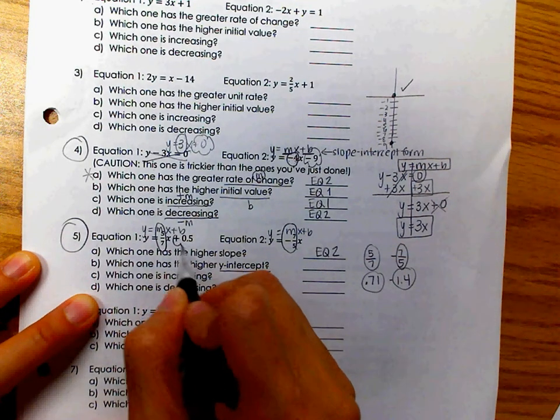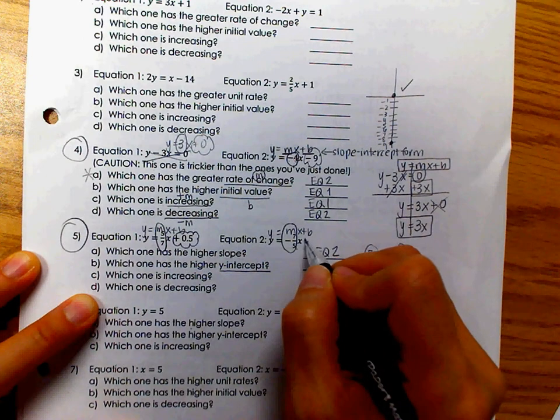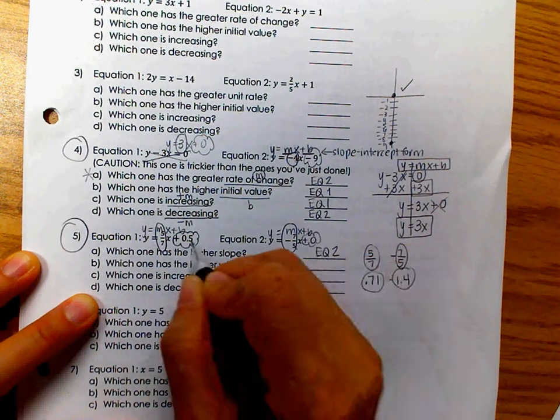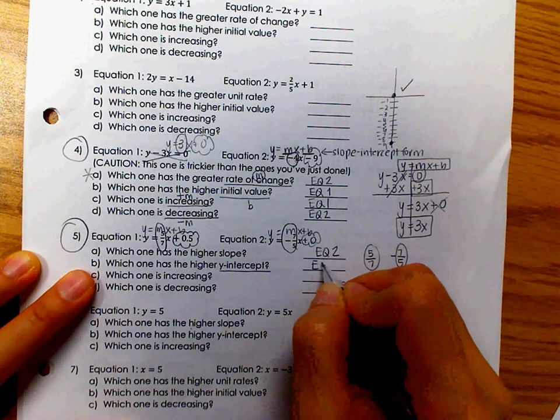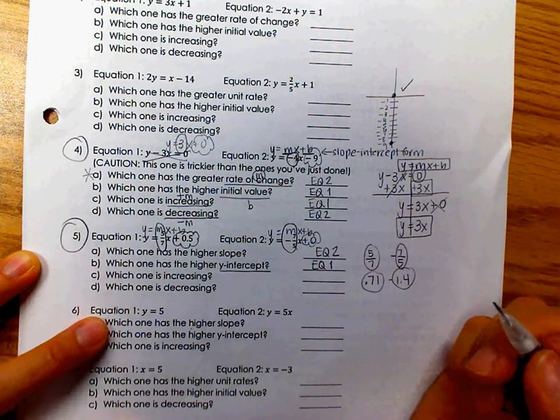Now, which one has the higher y-intercept? So we look at the 0.5, and this is 0. Which one's higher? 0.5 is higher than 0. So equation 2, or equation 1, has a higher y-intercept.